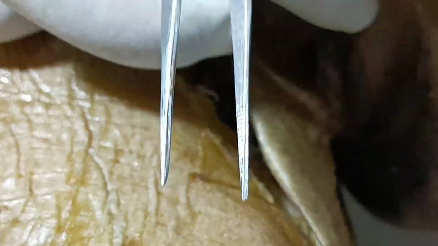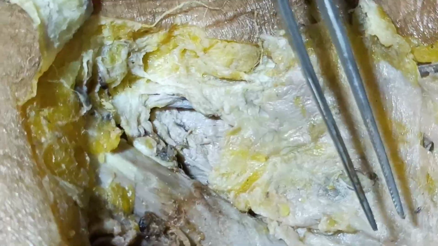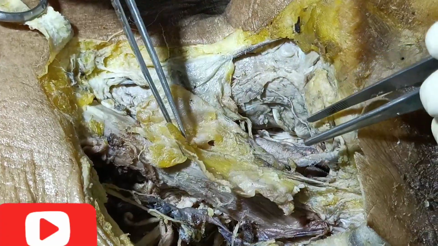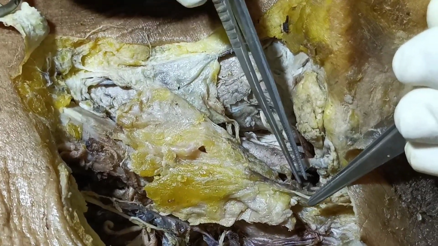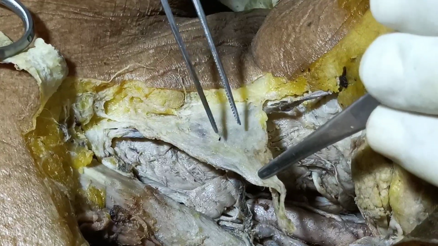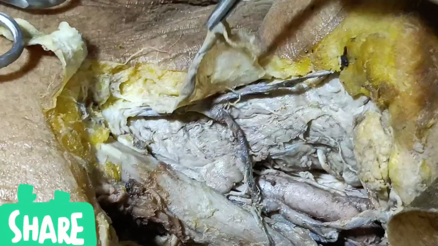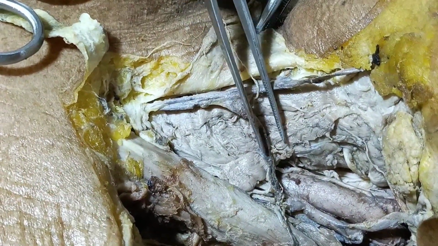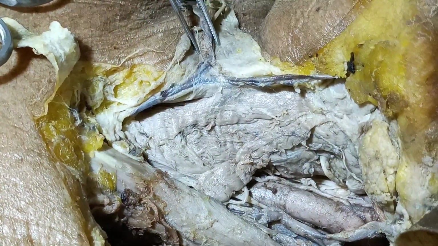Then coming to the dissection, this is skin, outer covering, skin. Then this is the superficial fascia, which contains platysma muscle. This is platysma muscle, which now we are taking out. So this is platysma muscle. And next, this is the investing layer of the deep cervical fascia. Then now we are taking off its venous drainage and all.